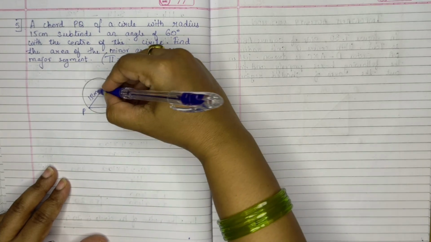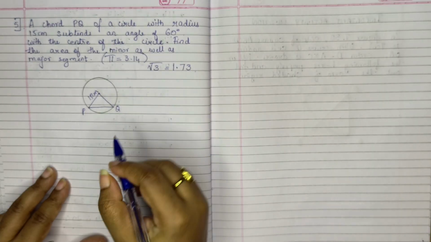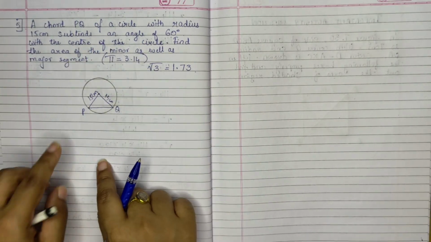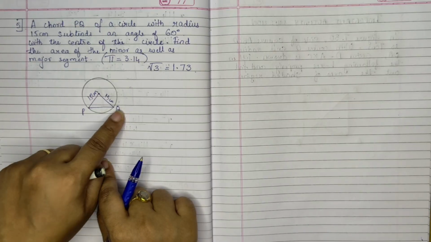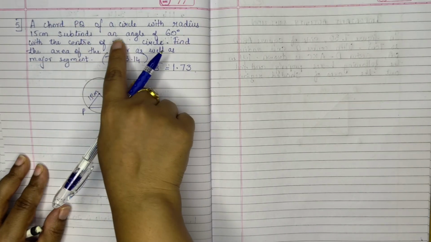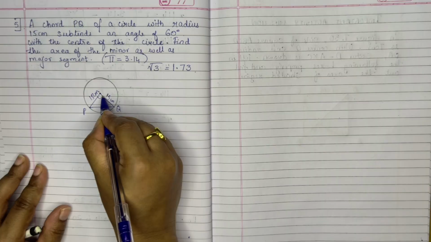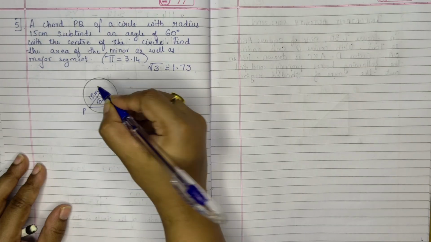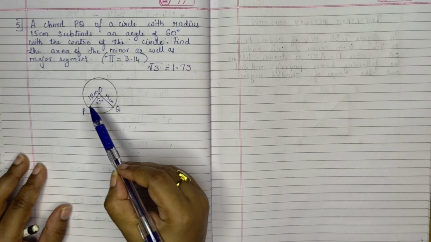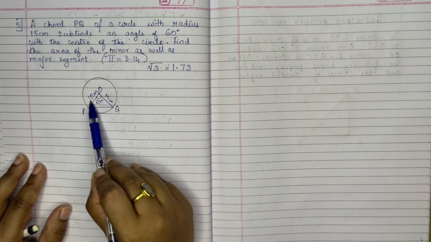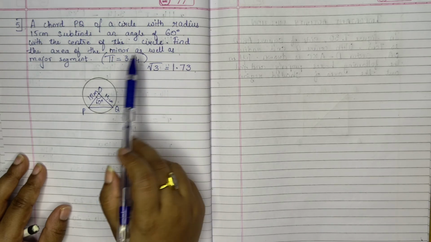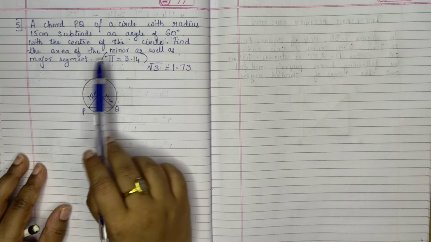This will also be 15. Chord PQ of the circle with radius 15 centimeters. Now it subtends an angle of 60 degrees, so it is making an angle of 60 degrees with the center of the circle. Center is not given, suppose we take it as O. That means radius is given and theta is given. Understood? Find the area of the minor as well as major segment.